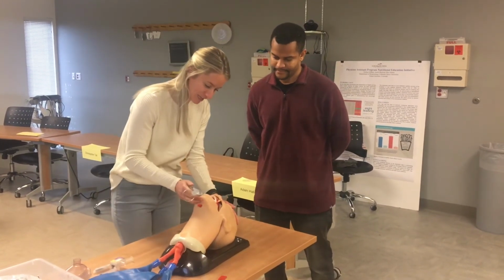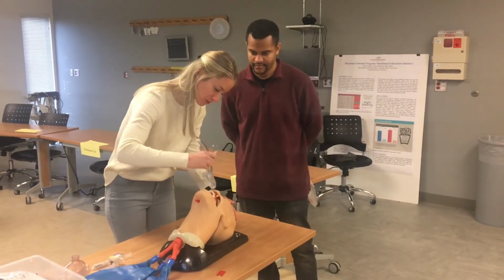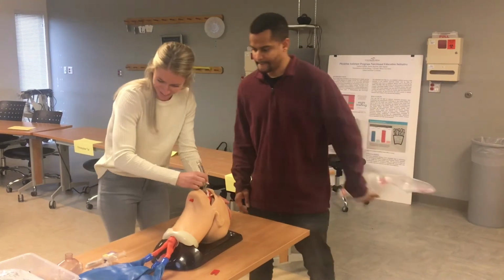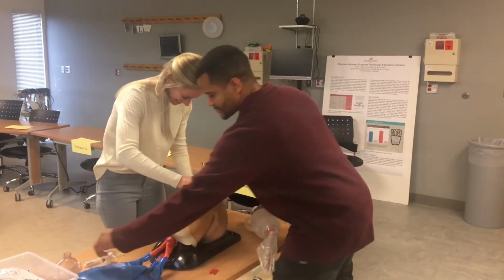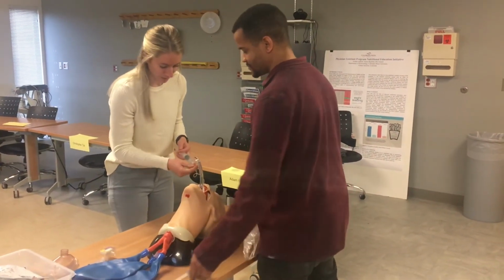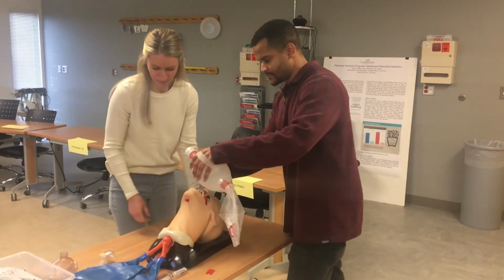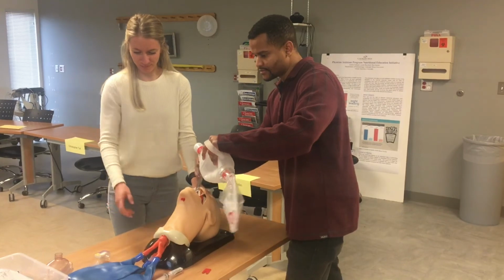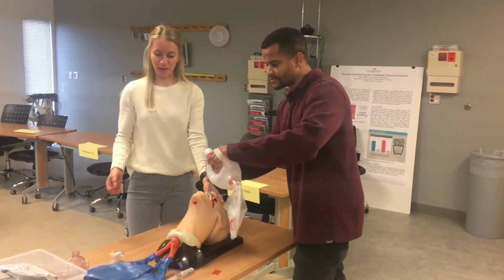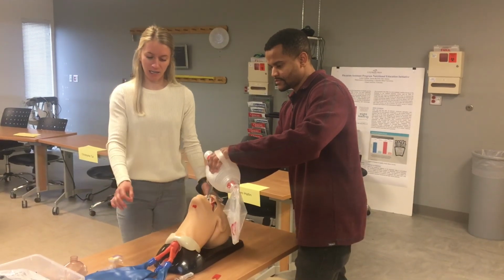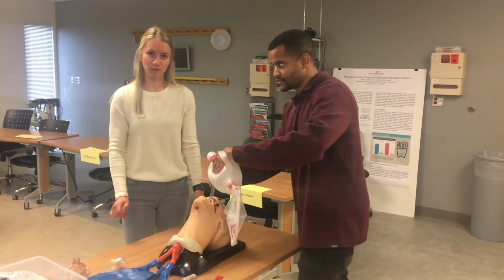We'll extend the patient's head, flex their chin, and do a blind insert with my tube bearing. There you go. And we will inflate, and we will start ventilation. And then to confirm that you're in the correct area, you will auscultate over the lung space to make sure you hear air, and you will also auscultate over the stomach to make sure you don't hear bubbling.